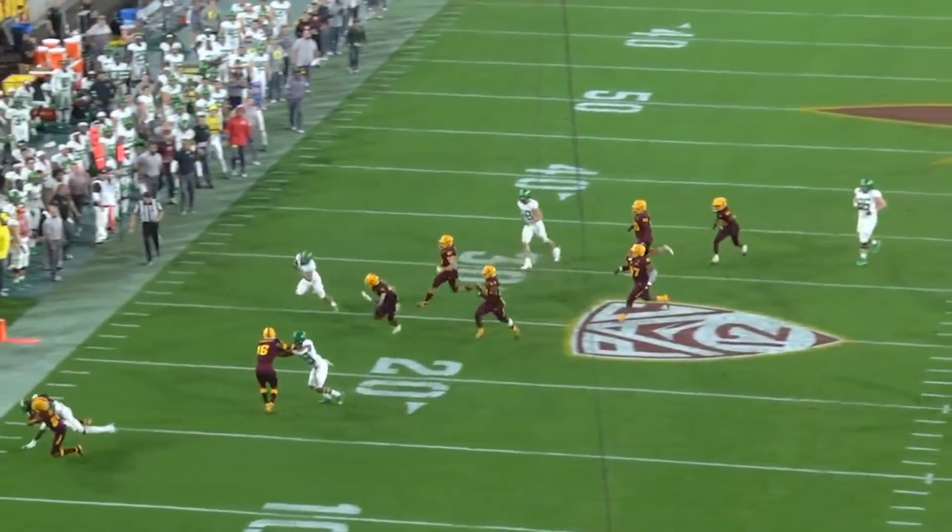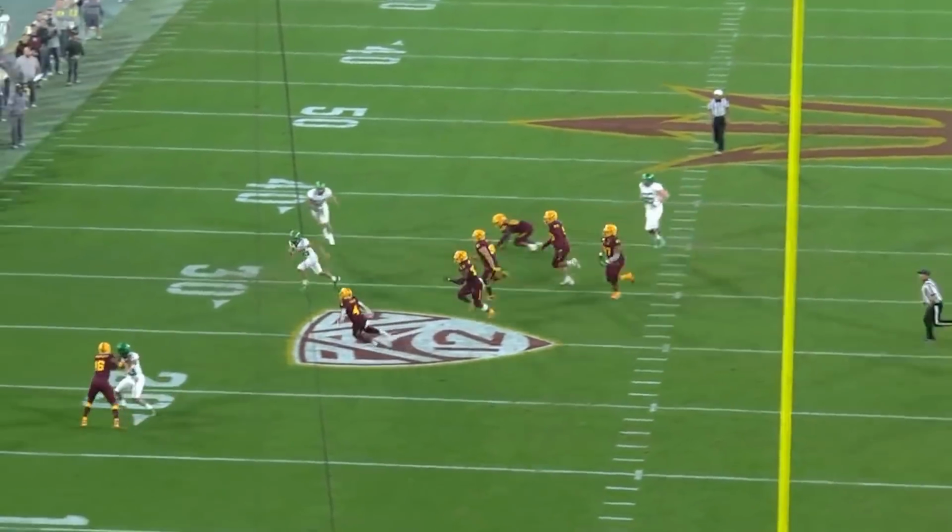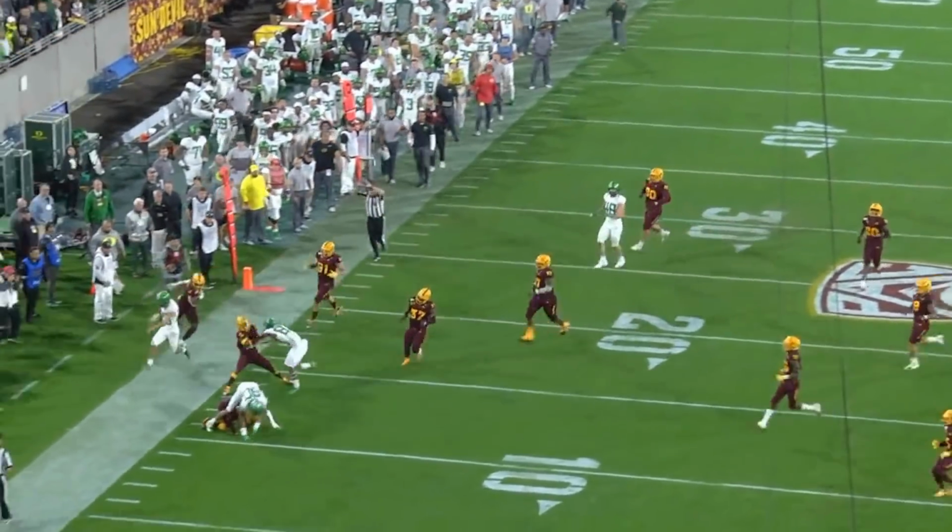Ooh. Look at the difference. One guy's playing brother-in-law. The other guy is playing football. My goodness.